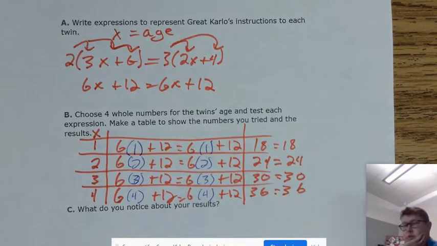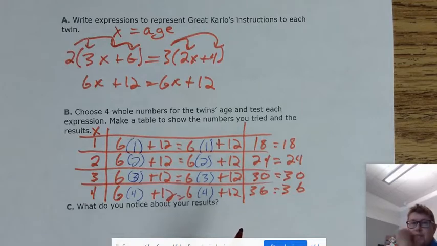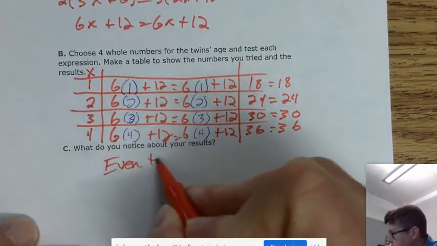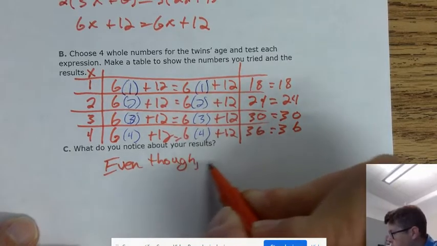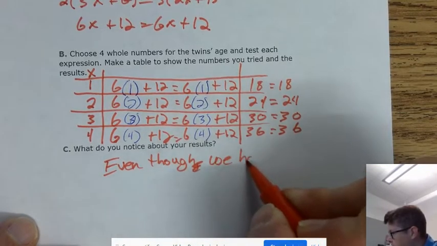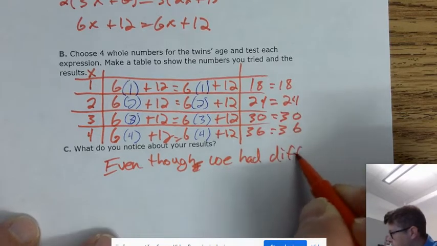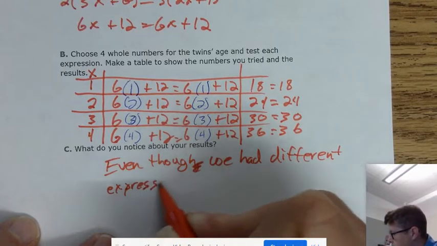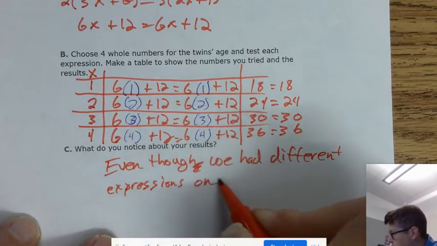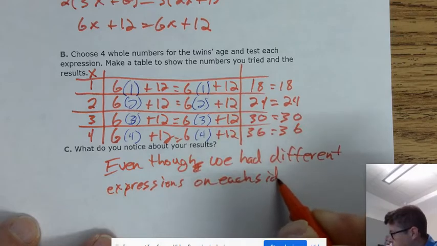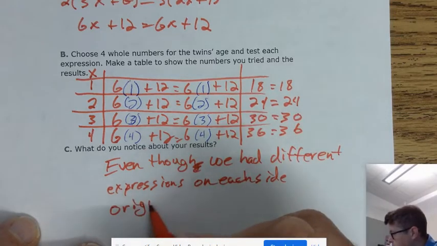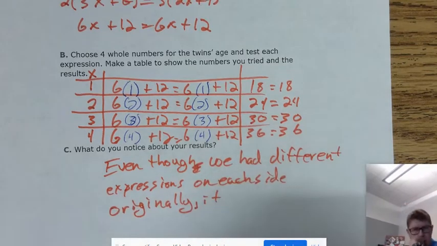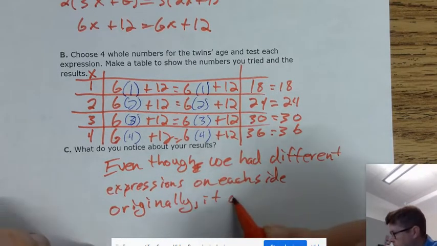Okay. So what do you notice about your results? Well, even though we had different expressions originally, on each side it gave us the same answer on each side.